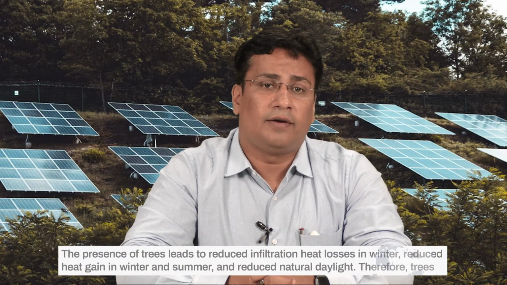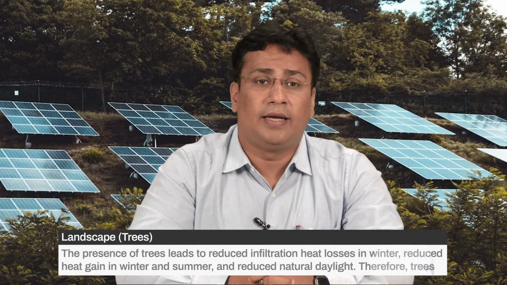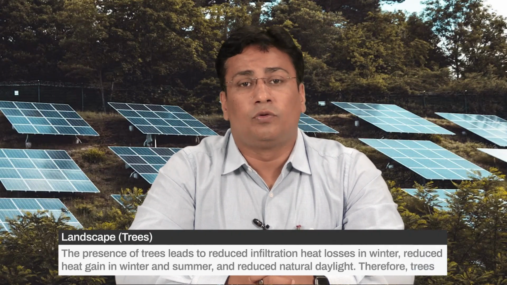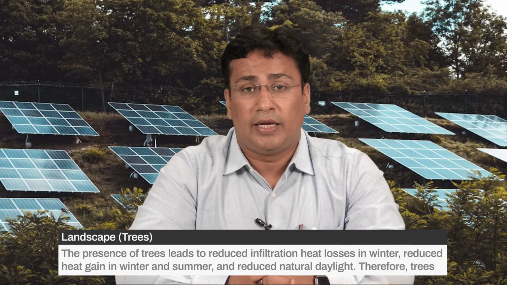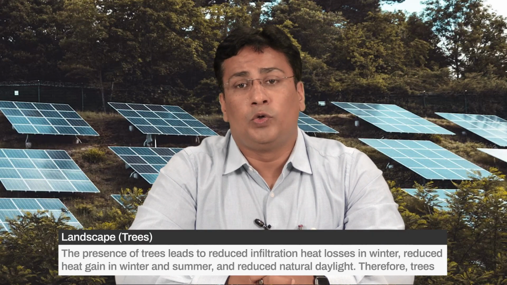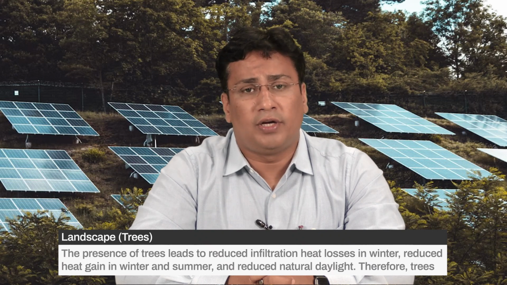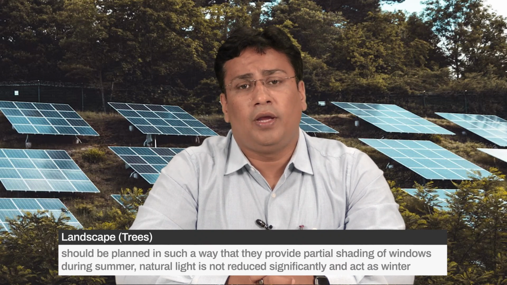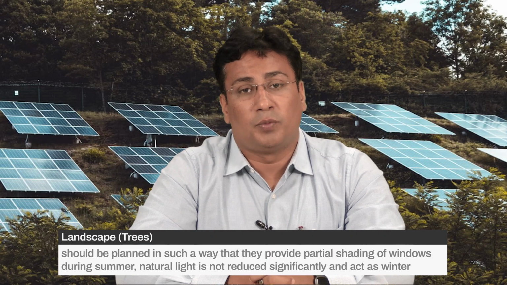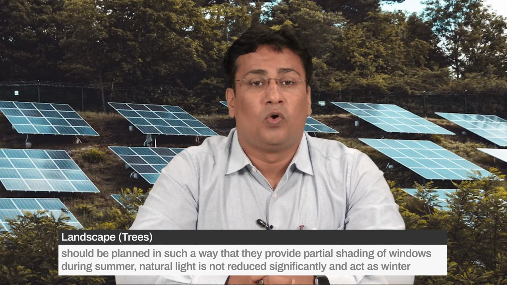If I talk about landscape in terms of trees, then the presence of trees leads to reduced infiltration heat losses in winter, reduced heat gain in summer, and reduced natural daylight. Therefore, trees should be planted in such a way that they provide partial shading of windows during summer, natural light is not reduced significantly, and they act as winter windbreaks.